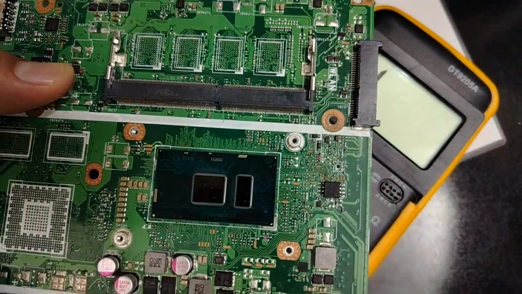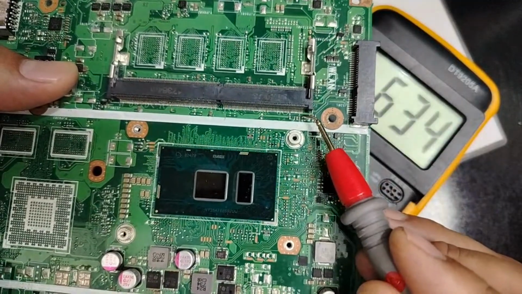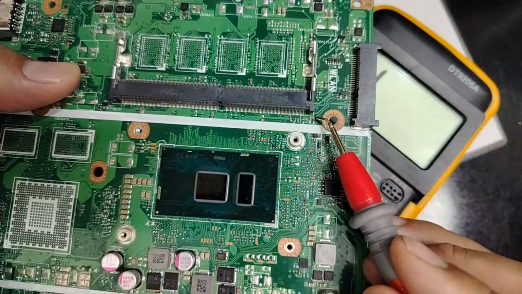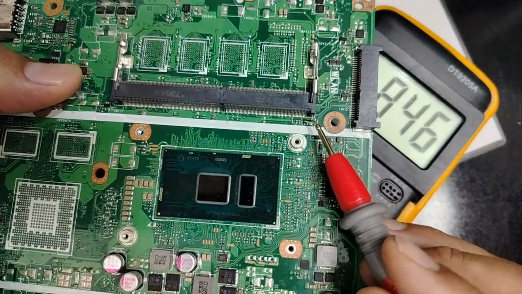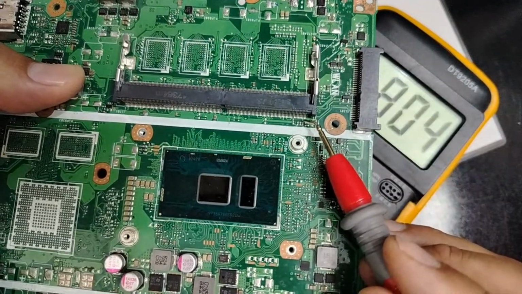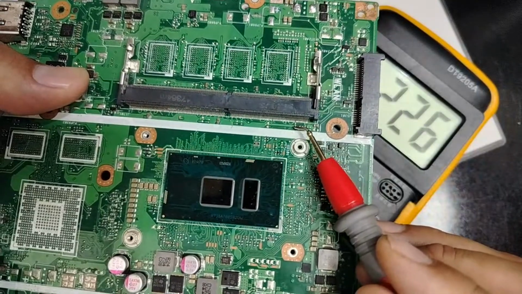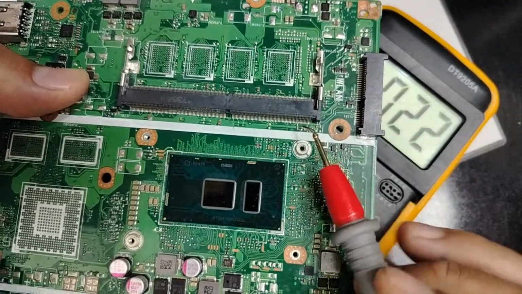Okay, let's check those also. No, good, good one. This one, good in one side, shorted in one side, no. Those good in one side, no. This one shorted in both sides. This one, guys, shorted in both sides.